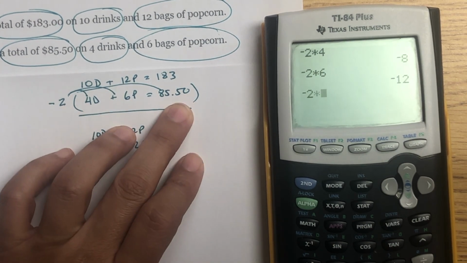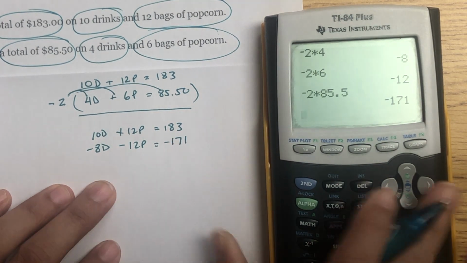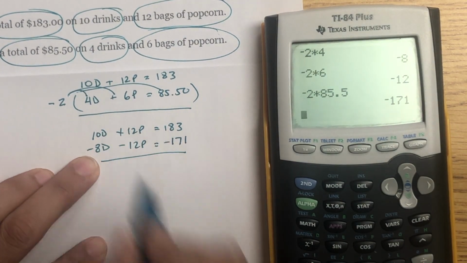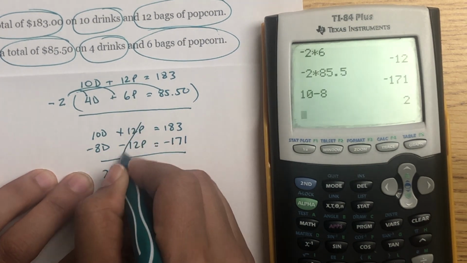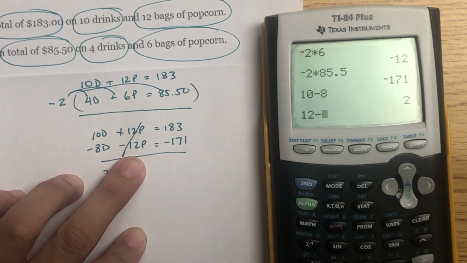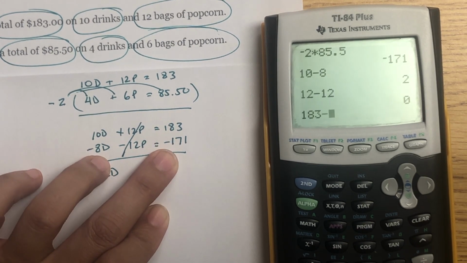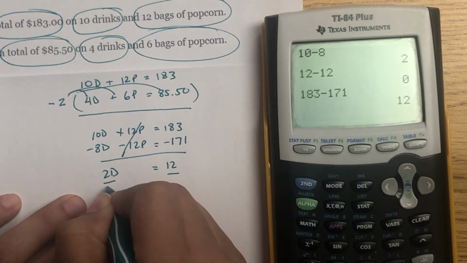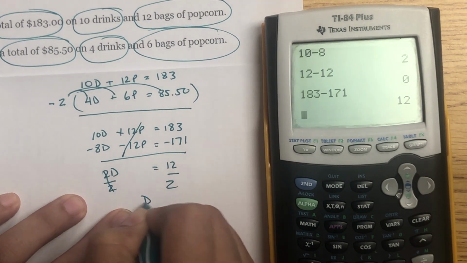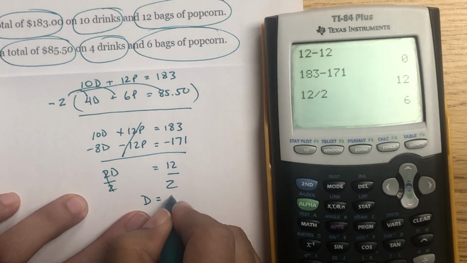Negative 2 times 85.50 is negative 171. All right, so let's combine that. 10 minus 8, 2D. This goes away, but check it: 12 minus 12 to make sure you're good, 0. All right, 183 minus 171 is 12. Divide by 2. So D is equal to 12 divided by 2, in a calculator, 6.